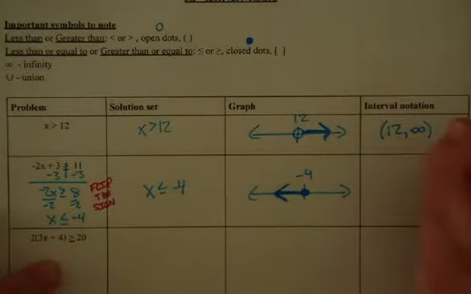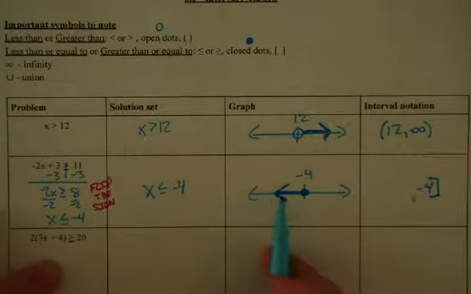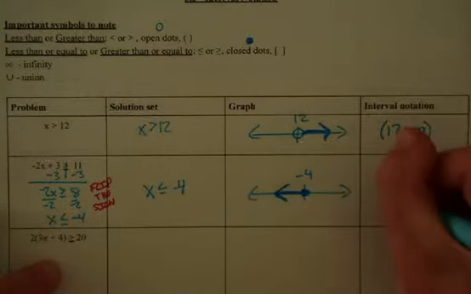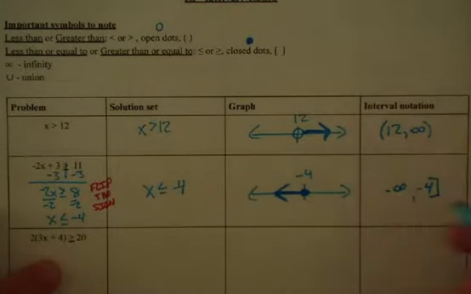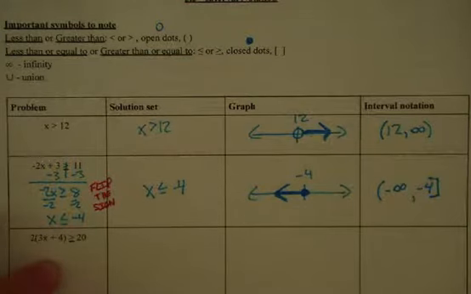So our upper bound is going to be a bracket on the right side, and it's going to be negative 4. Is there a lower bound? No. This goes to negative infinity. It sounds weird, but negative infinity means all of the numbers less than a given number. And every time we have infinity, convention says we use a parenthesis.